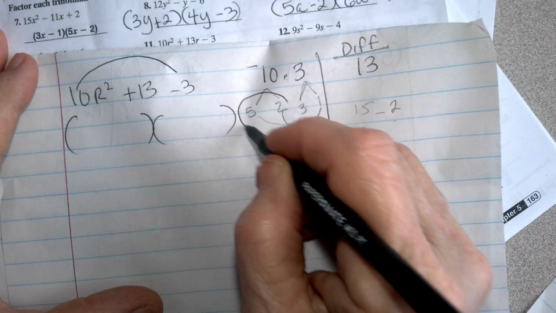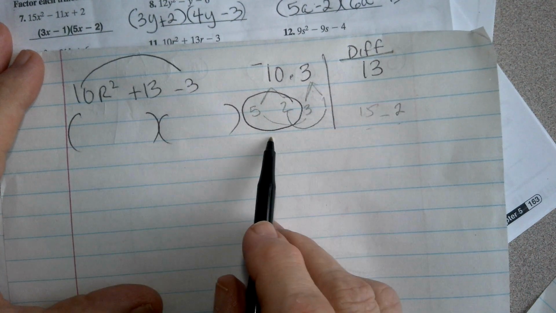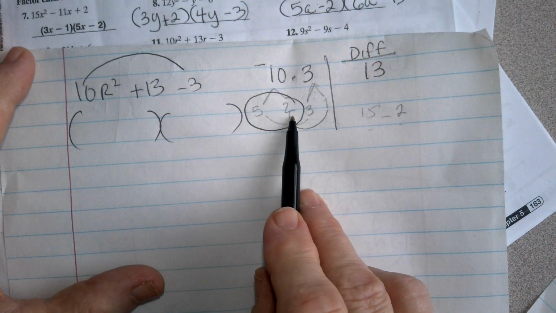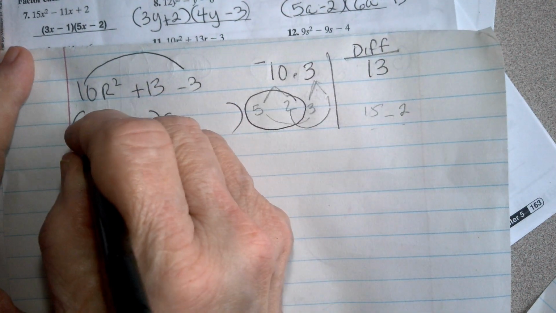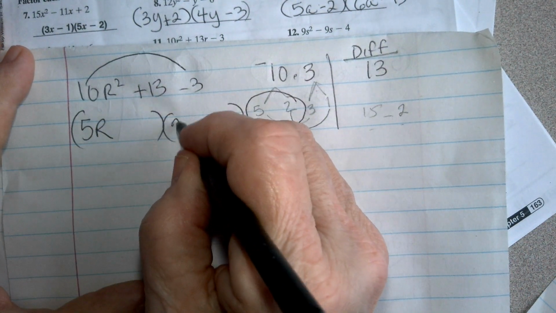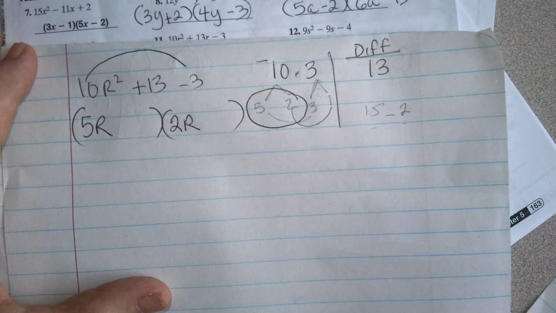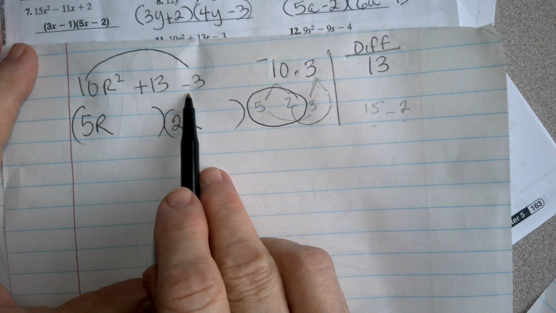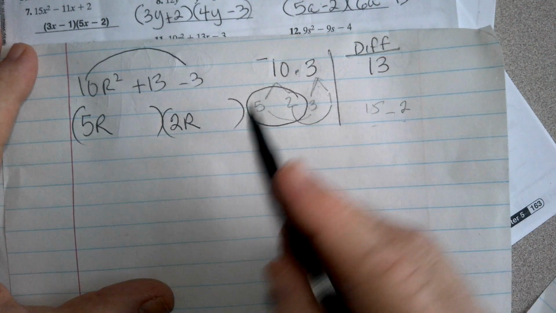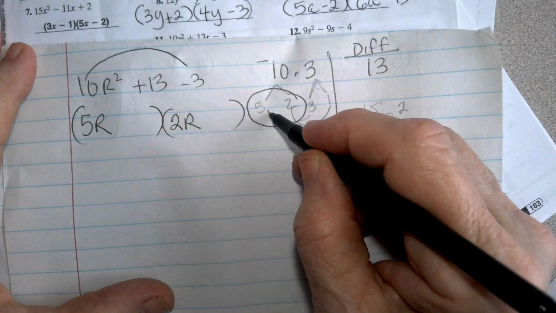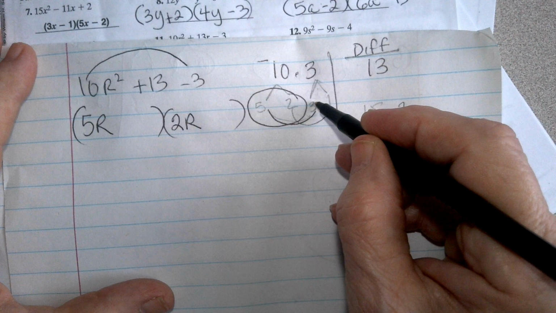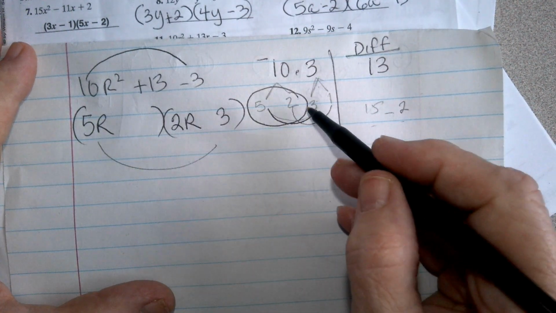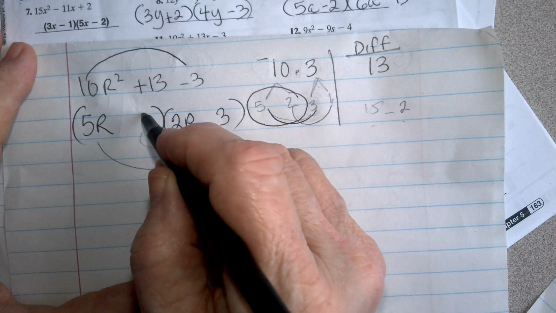Okay, so who knows our first numbers? What are the first numbers going to be in the parentheses? 5 and 2. So 5r times 2r. And then here's where you just need to be very careful. One's a positive, one's a negative. I can't put the signs yet. So what did we multiply the 5 times? Was it the 3? The 5 went with the 3, and the 2 went with the 1.